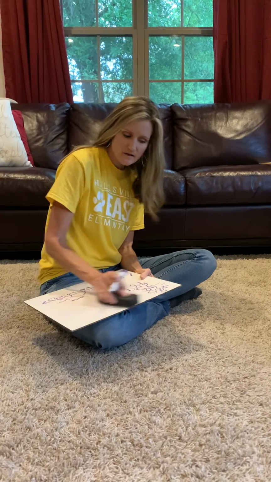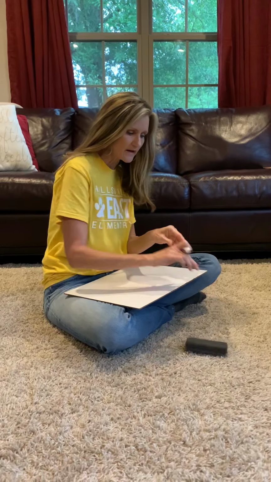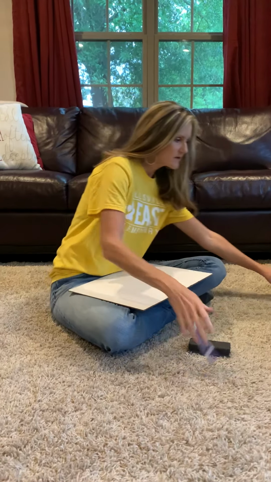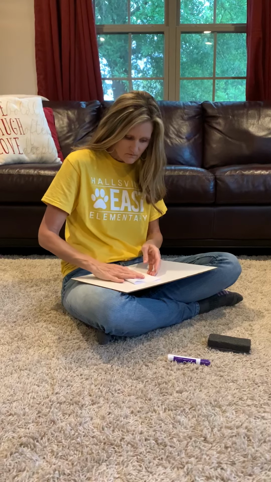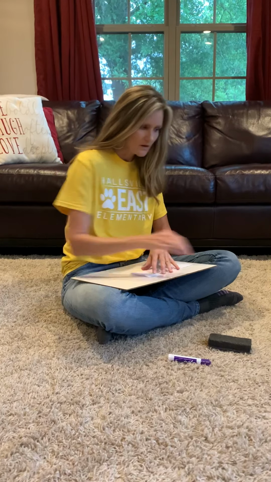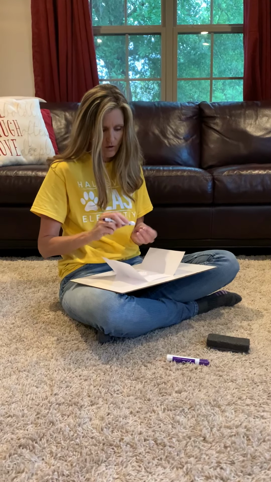All right, so next, you guys are going to need a piece of paper, just a piece of white paper, color paper, it doesn't matter. We're going to take a piece of paper, and we're going to trifold it, make it into 3 different sections. I'm going to draw lines on them so that way you guys can see the columns.